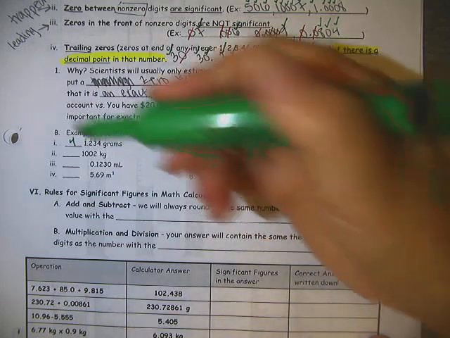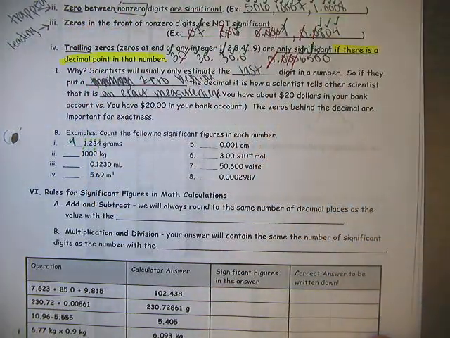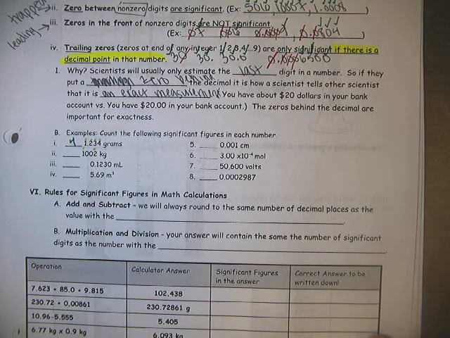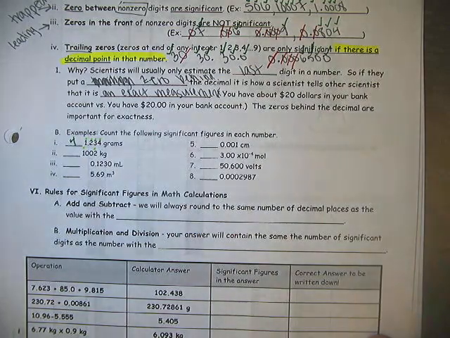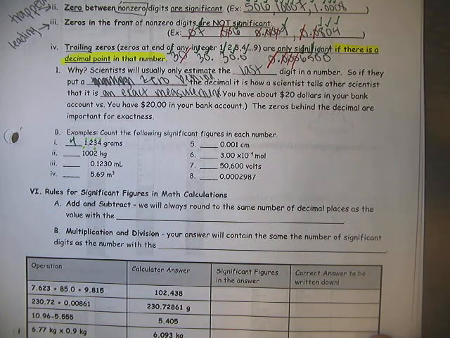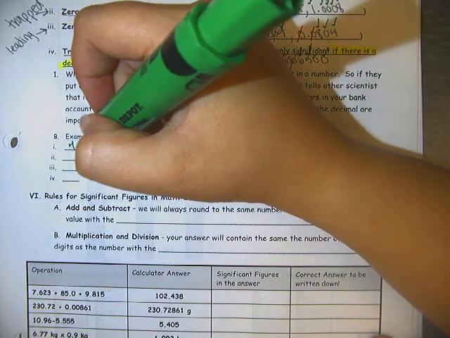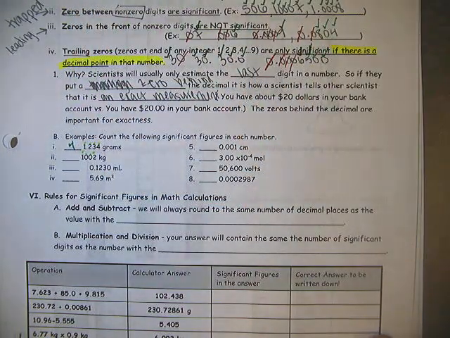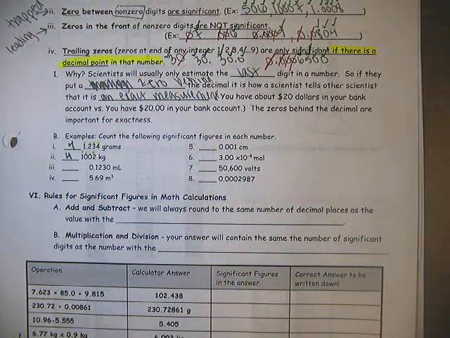In the next one, the 1 is significant and the 2 is significant. So I highlight those first. So I have at least 2 sig figs. And then there are 2 zeros that I would describe as trapped in between those non-zero digits. So they are both significant because trapped zeros are significant every time. So 1, 2. So that gives me a total of how many? 4 significant figures.